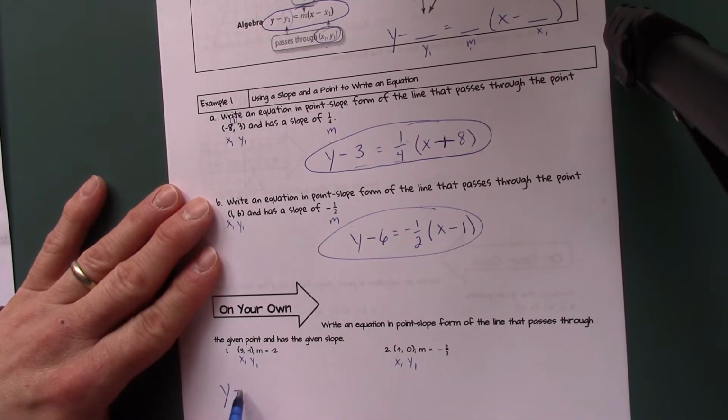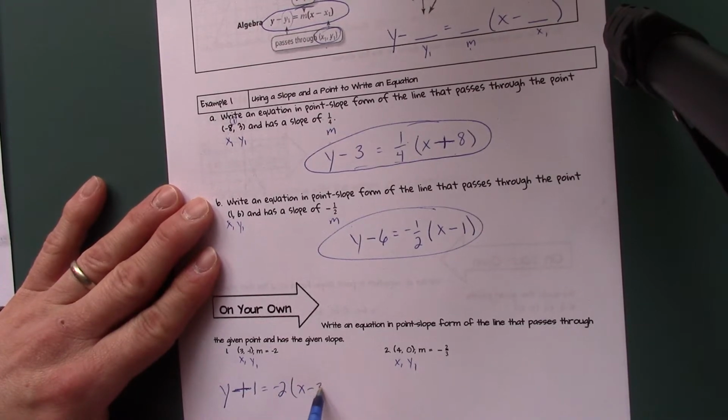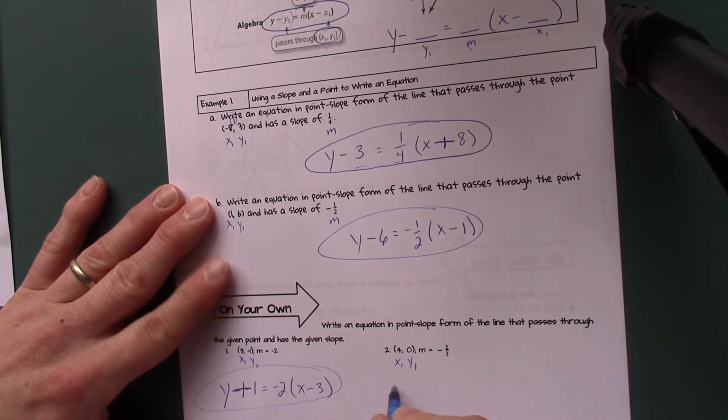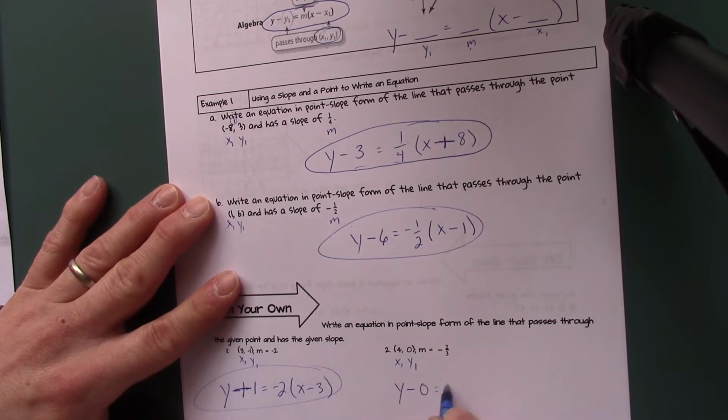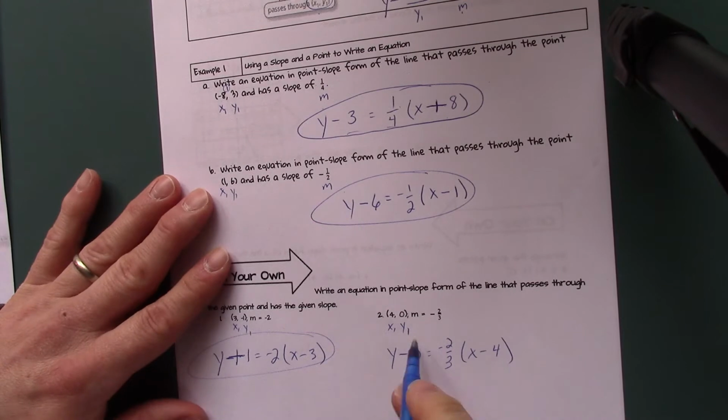So again, y minus y1 equals the slope times x minus x1. That's it. And that's it. It is that easy.